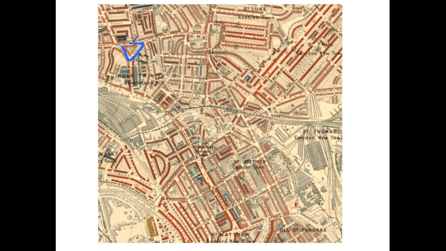You can see that's where the family come from, and it's still at this time the Holy Trinity district of Haverstock Hill, and the borough is St Pancras. At this time it's still a parish, so it's the parish of St Pancras, which is about to change, and it's become the borough in 1900.